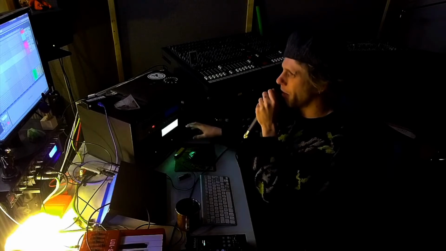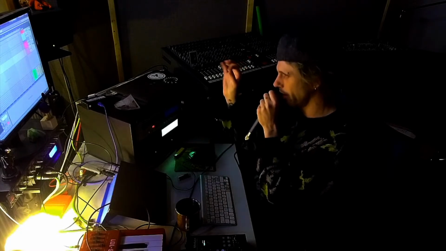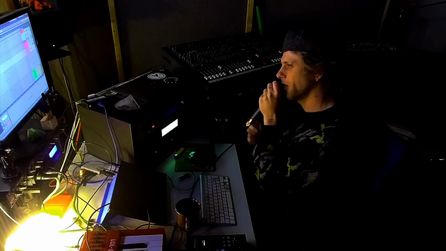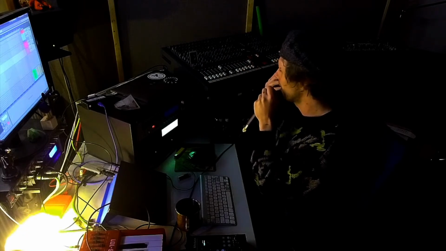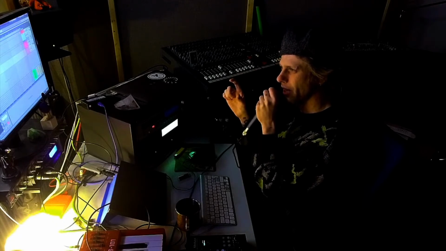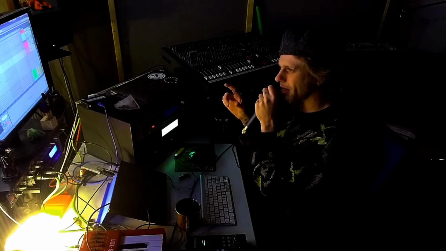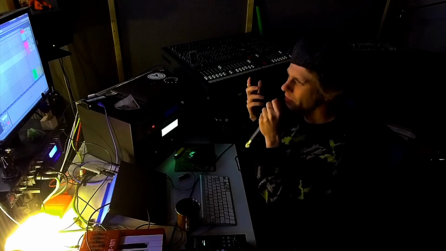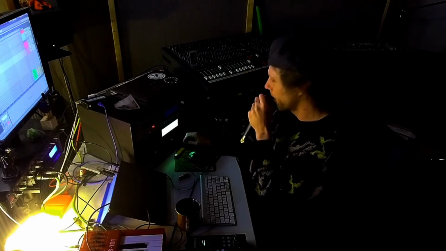Sometimes I'll just spend hours on this, just slowly changing things like the filter movements and stuff, and then eventually you have a real solid loop to work with. So yeah, it's a nice thing to work with.